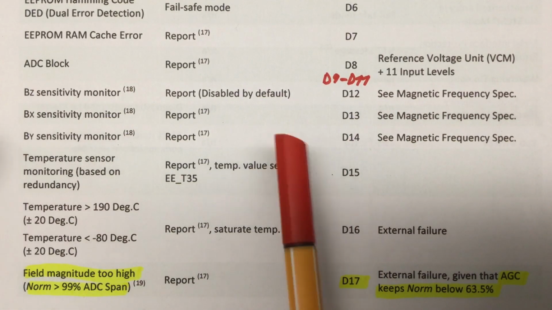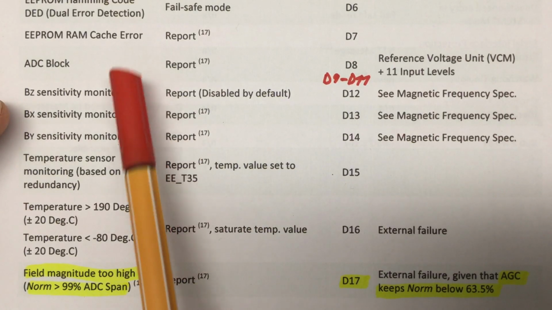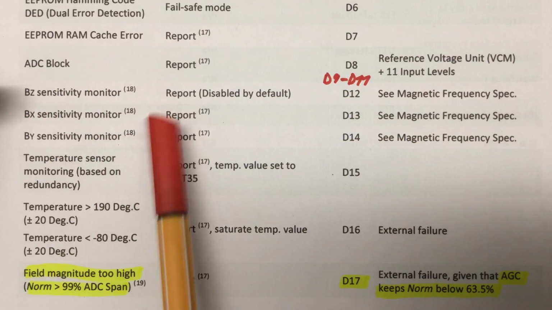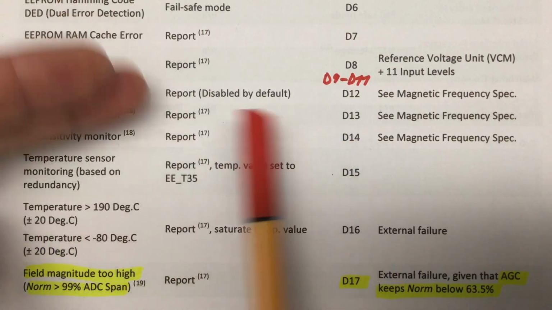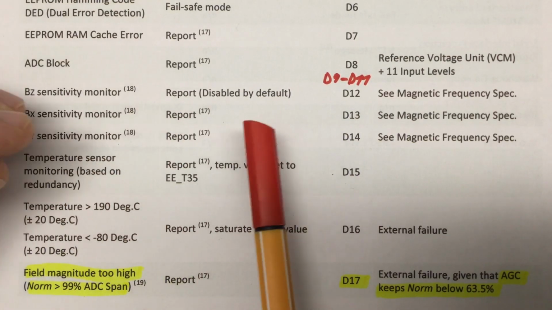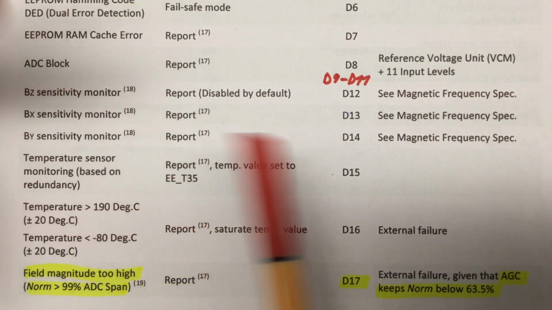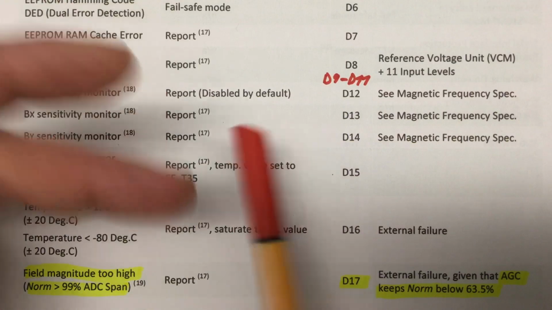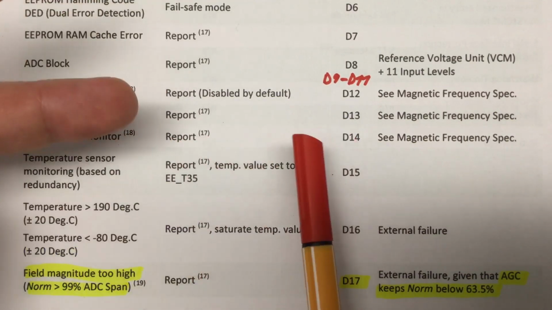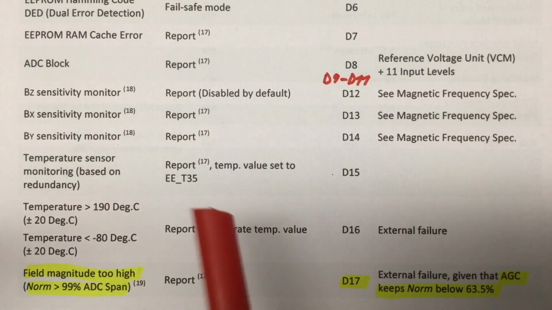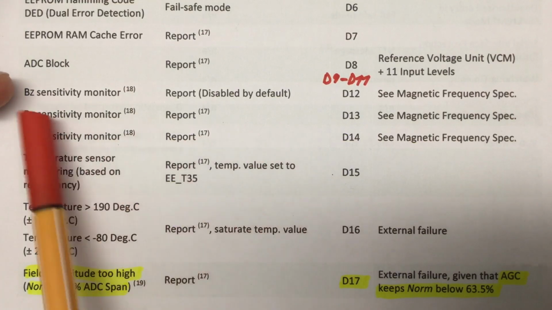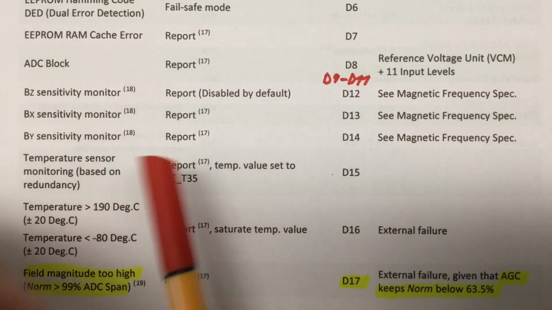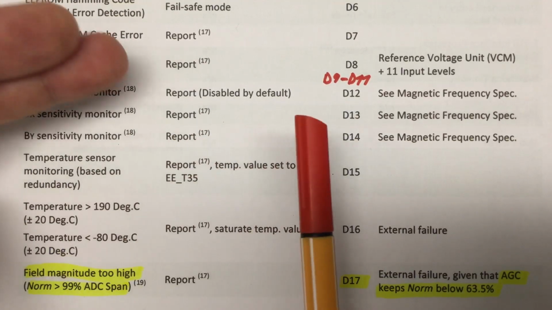But if you remember, we had here that footnote 18, and that states that the sensitivity monitoring is disabled in 3.3 volt operation. And that's the only way you can disable it. Yeah, run the chip at 3.3 volts instead of 5 volts. It's not really programmable. Also, the BZ sensitivity monitor was always disabled and you have no way to enable it.